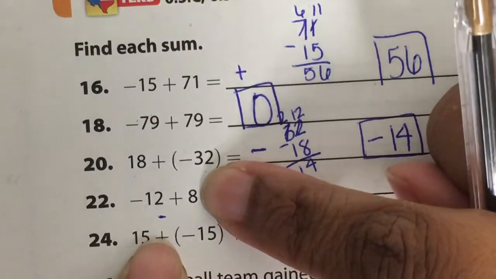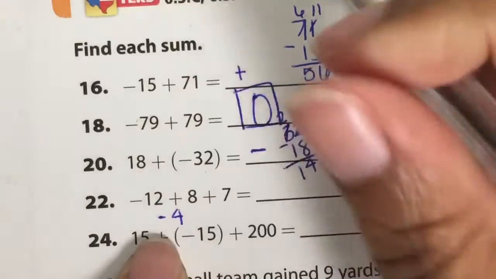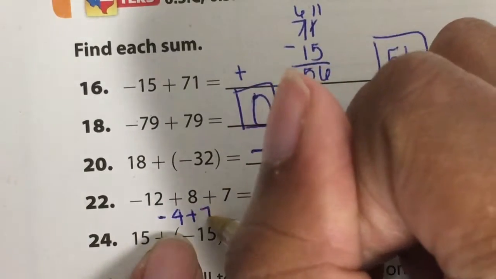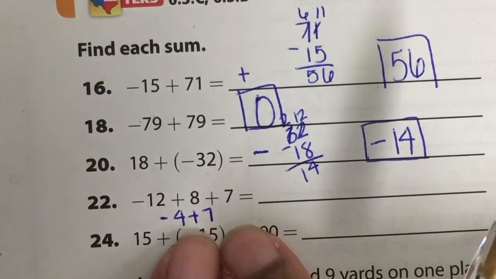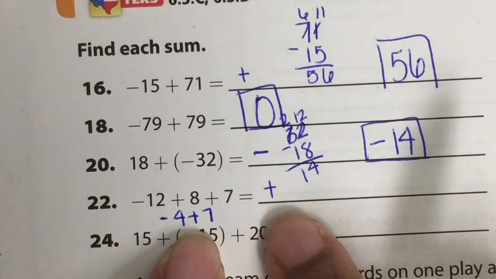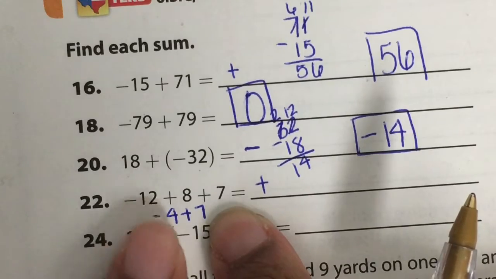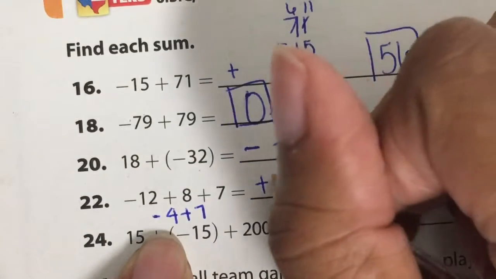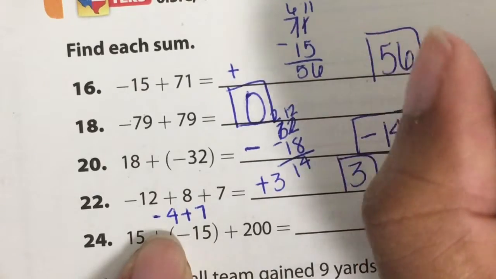And 12 minus 8 is 4. So now I have -4 plus 7. Okay, looking at -4 and 7, there's going to be more positive counters than negative counters. So my final value will be positive, and 7 minus 4 is 3. So my final answer is positive 3.